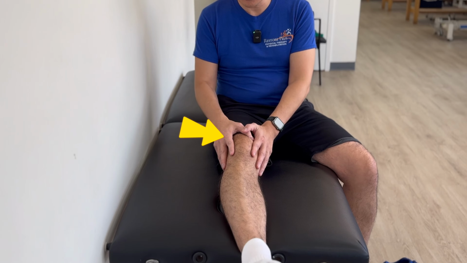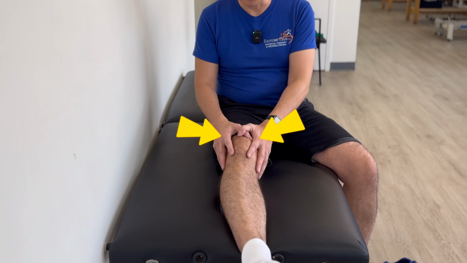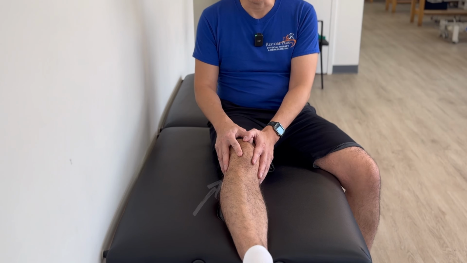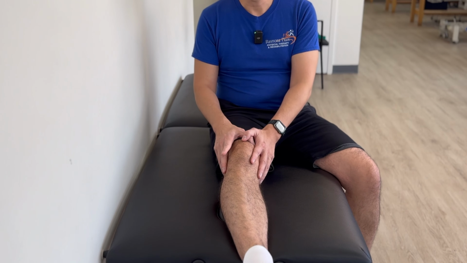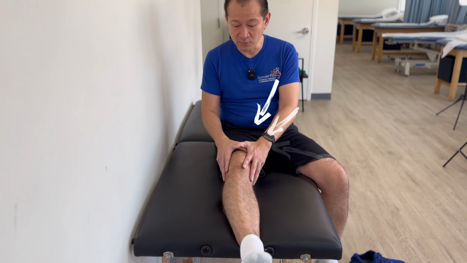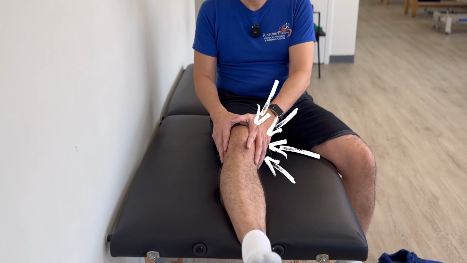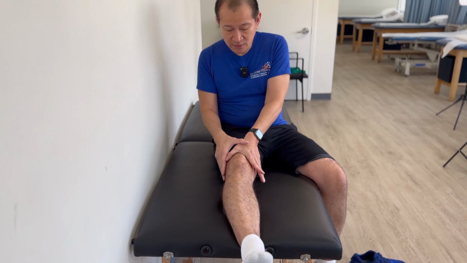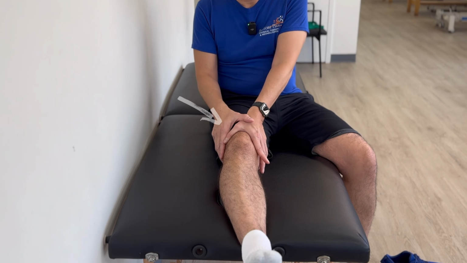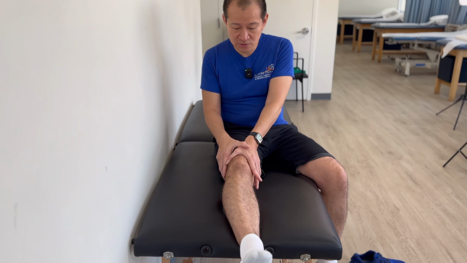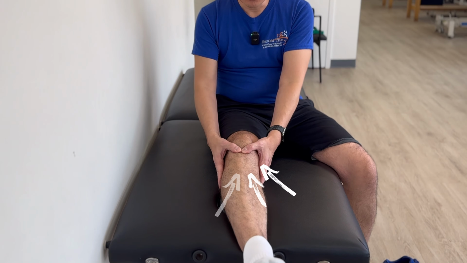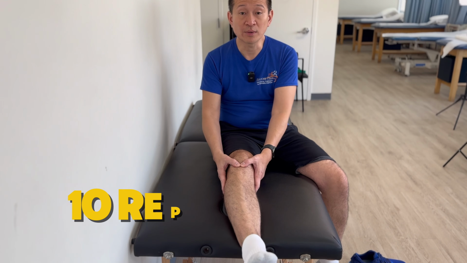One finger on the outer side of your knee, one finger on the inner side of the knee, and then you're going to be pushing your kneecap going in this way. You're going to do that 10 repetitions, and then you're going to be pushing the kneecap going out 10 repetitions, and then you're going to be using the web space of your hand. You're going to be pushing the kneecap going down 10 repetitions, and then you can use 2 fingers or your thumbs to glide your kneecap coming up 10 repetitions as well.